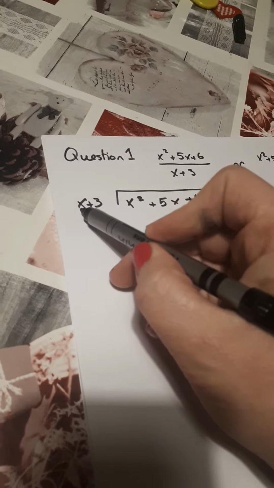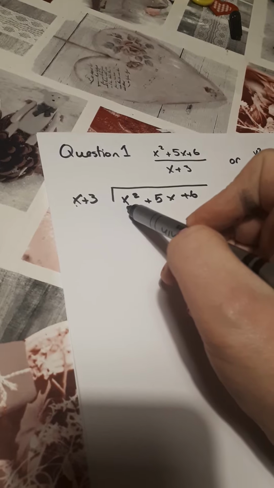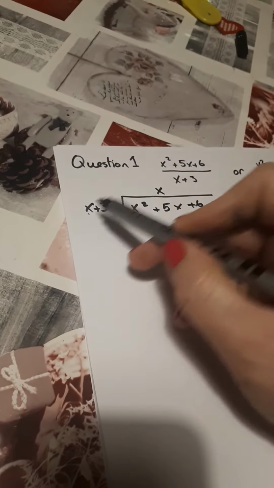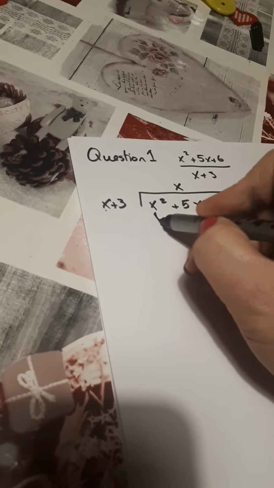Now, the first step, step 1, divide the x into the x squared. So x into x squared gives me x times. So x by x gives me x squared.